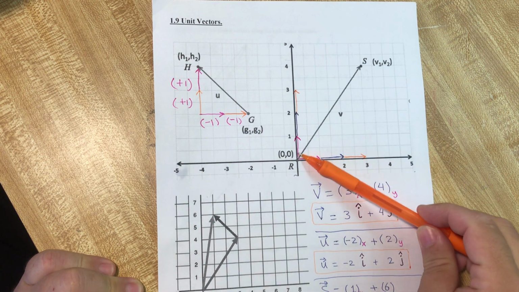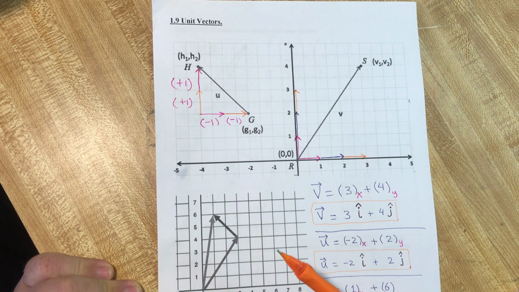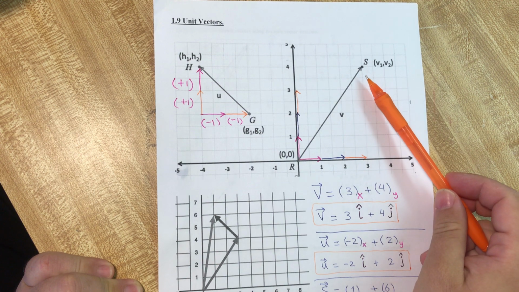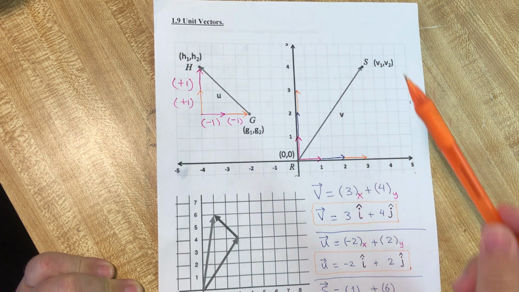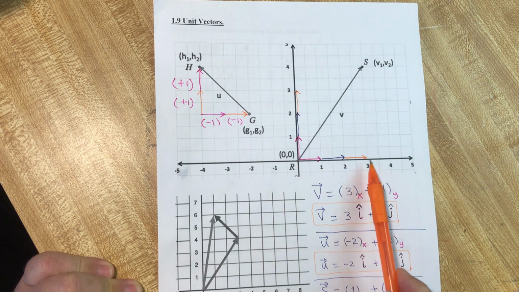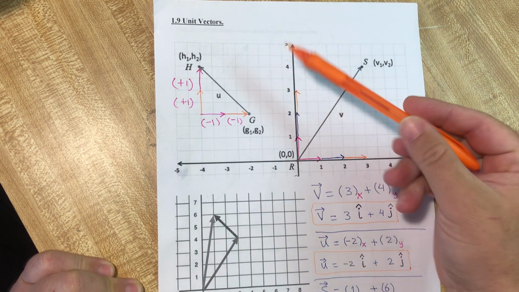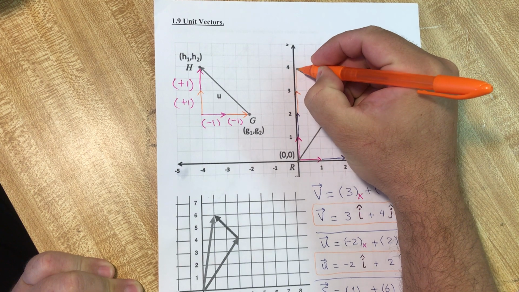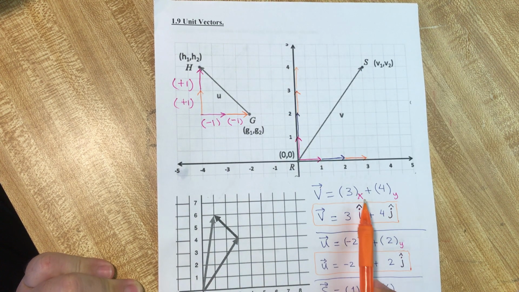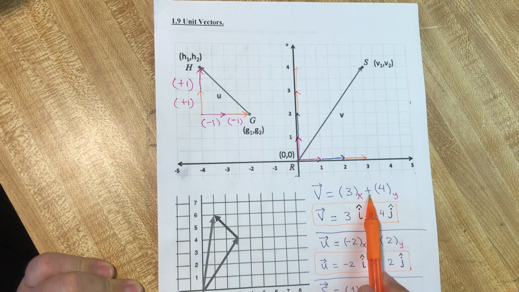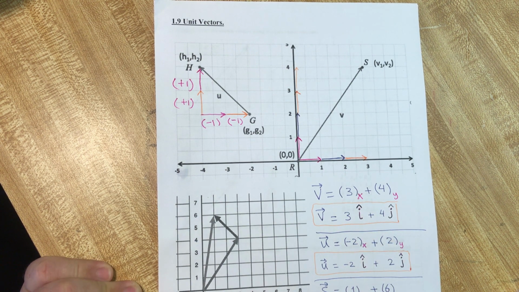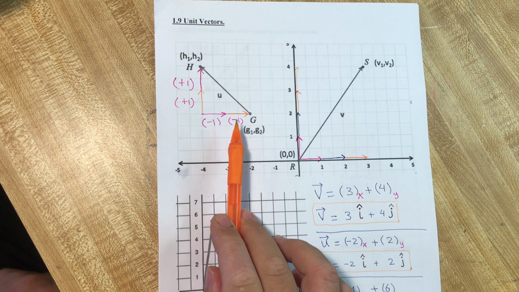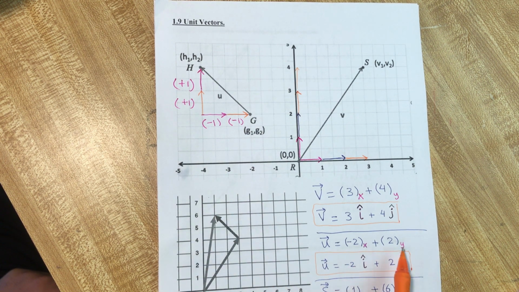If we look now to the vector v, the components of vector v are 3 units in x direction and 4 units in y direction. If you remember, we wrote it like this: 3 in x plus 4 in y. Also the vector u, we write it minus 2 in x and plus 2 in y direction. We will not use this notation to write these vectors or any other vectors.